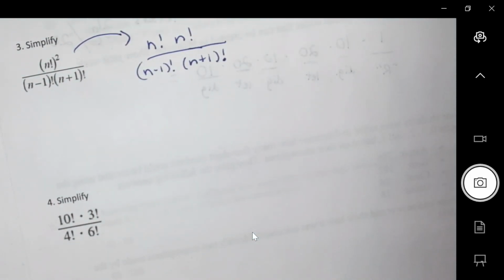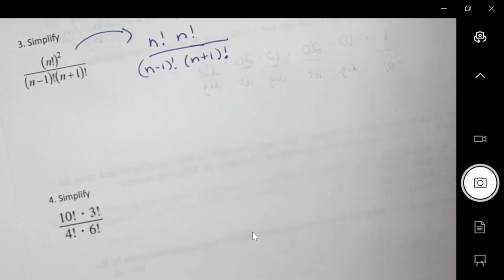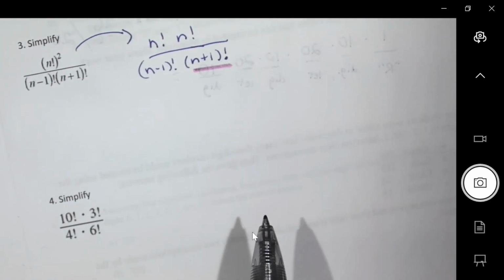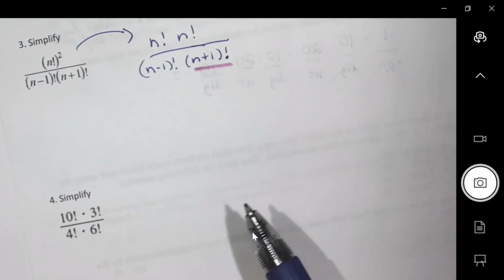Squaring something means multiply it repeated. Okay, we have to start expanding something. What's the biggest thing you see? Out of all those factorials, which one is the largest factorial to start expanding? Did you pick n plus 1 is the biggest?